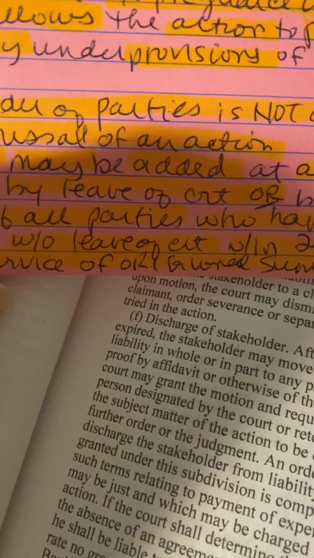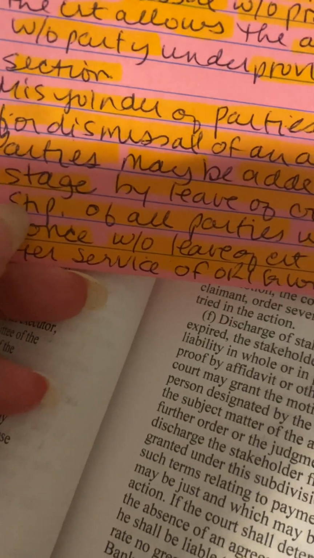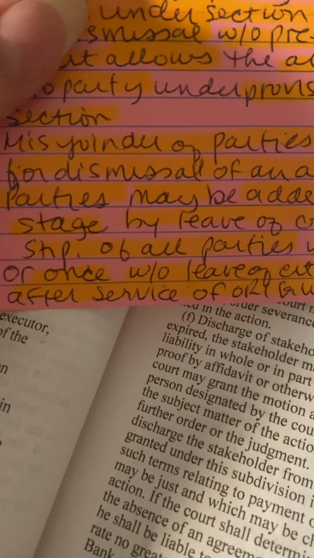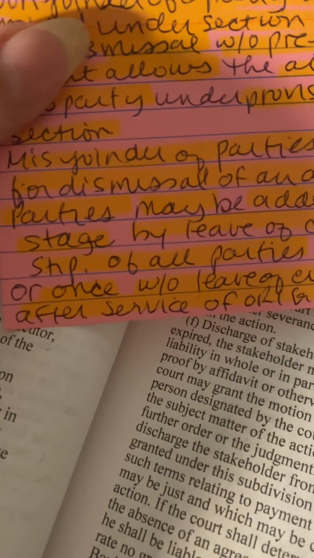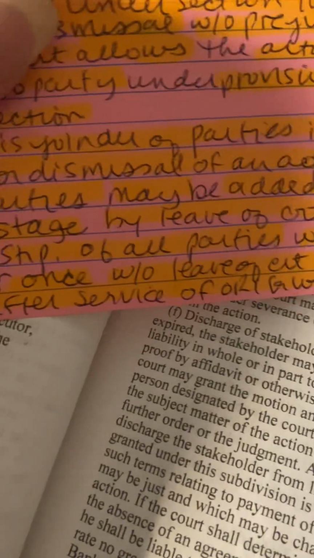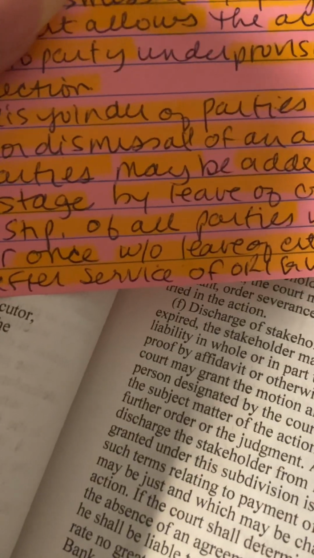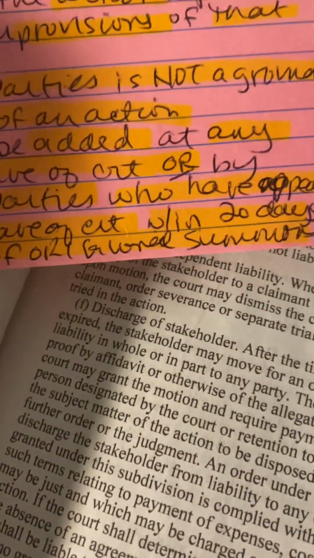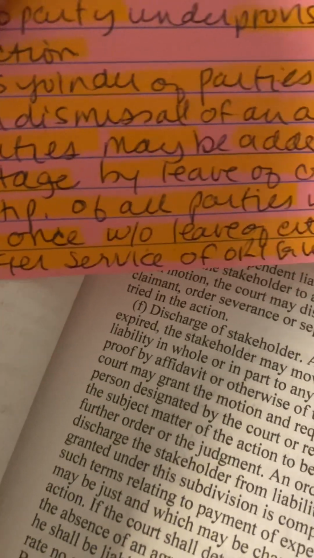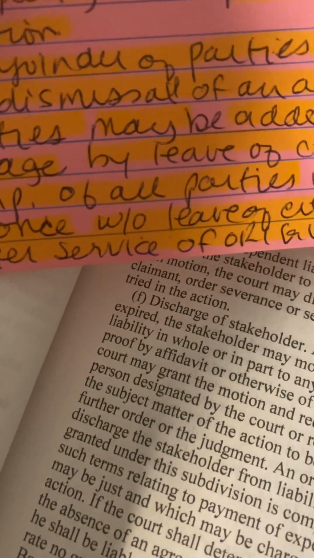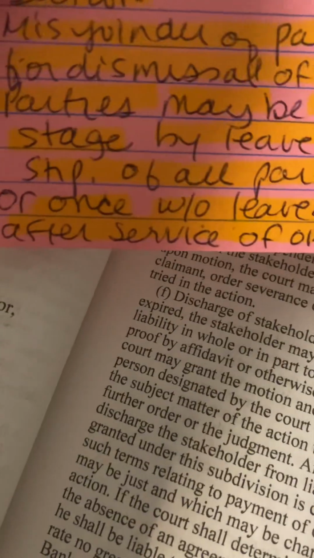Okay, hold on. Parties may be added at any stage. This is about parties being added. So we have different ways that they can be added within a certain time frame. Parties may be added at any stage by leave of court, so with the permission of the court, or by stipulation of all parties who have appeared, right? Then, or once without leave of court. So the next things are without leave of court: within 20 days after the service of the original summons.